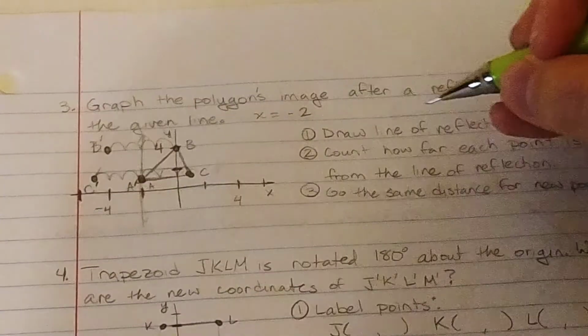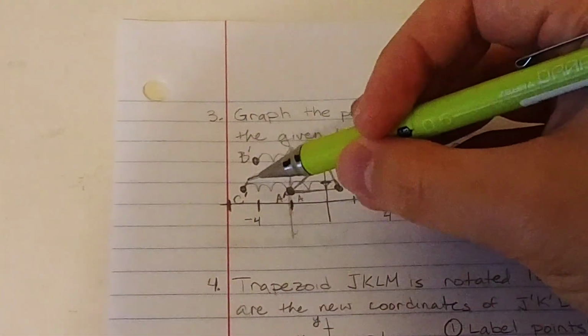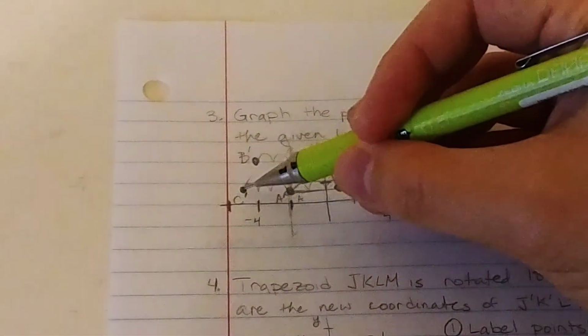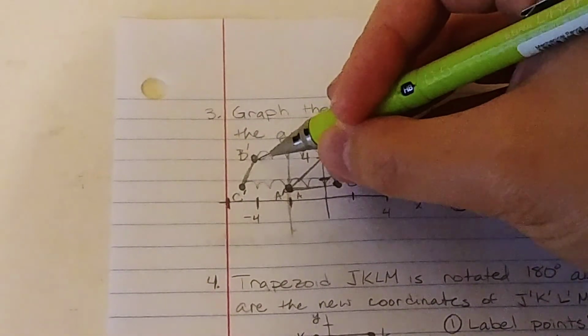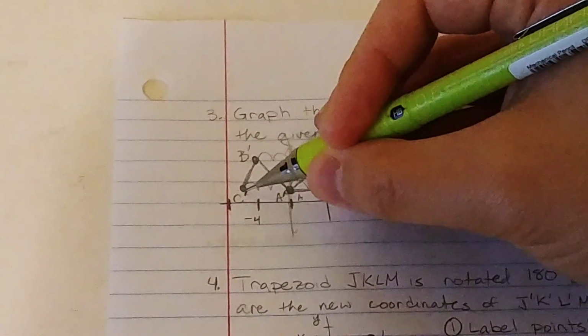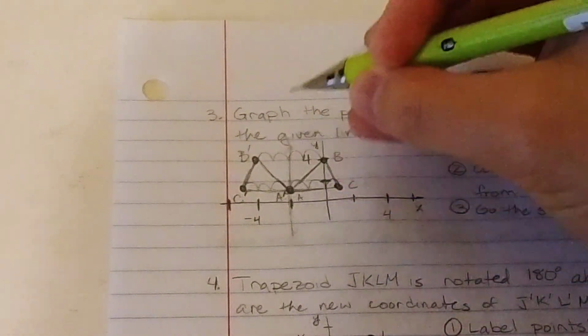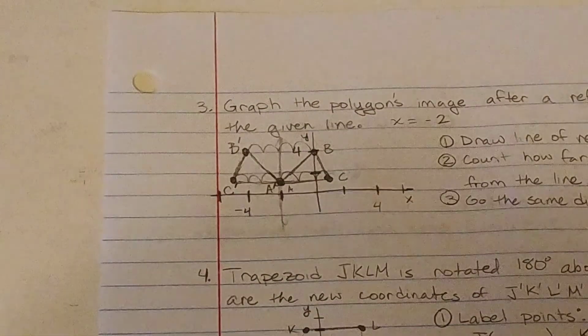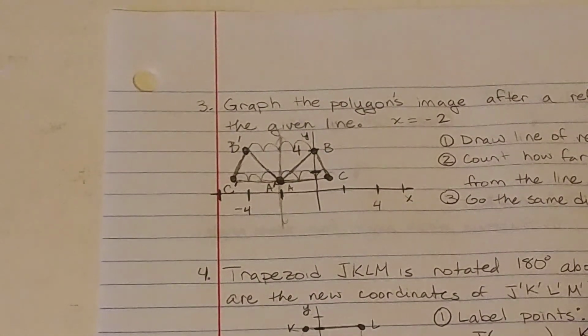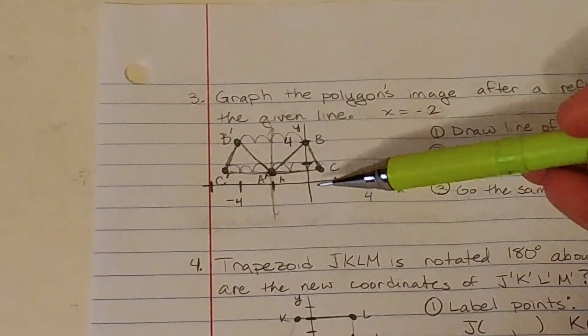Now we just, oh, I didn't write it. Connect the points to the line. There we go. And that's it. Now it's reflected. Looks the same except backwards.